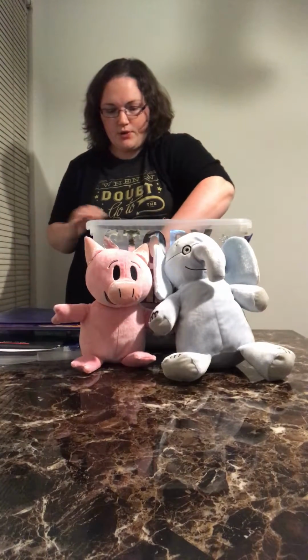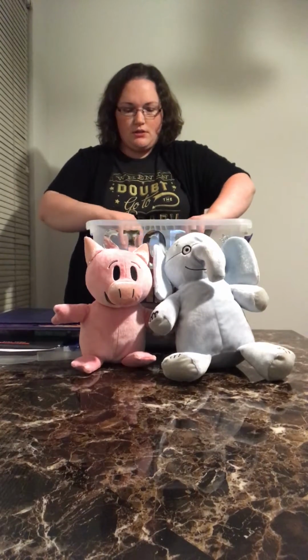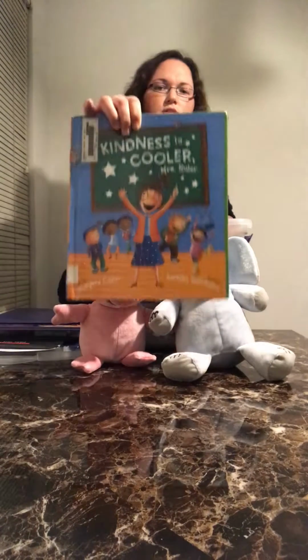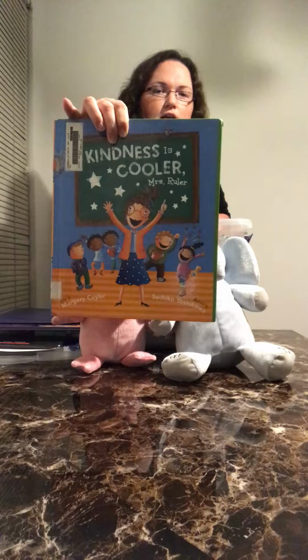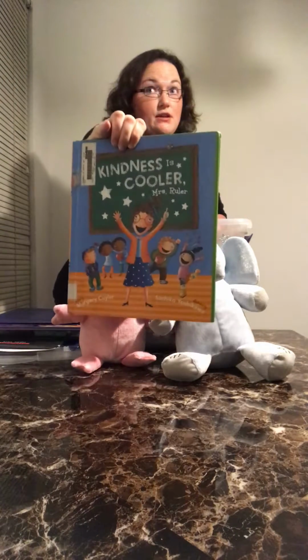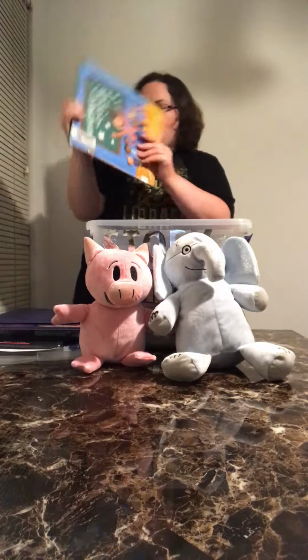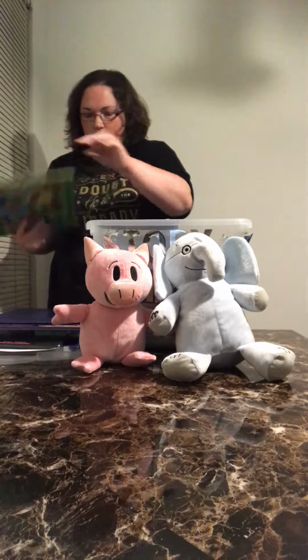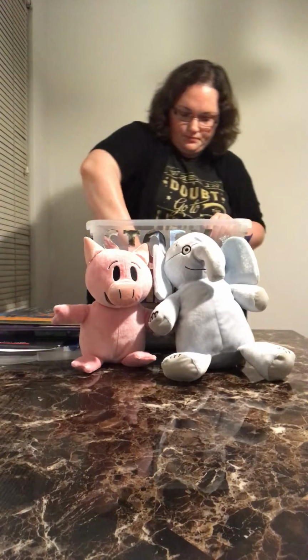And then here is the book. It's a really neat illustration. It's by Marjorie Kyler. I wanted to say her name right. And it's a pretty good book.